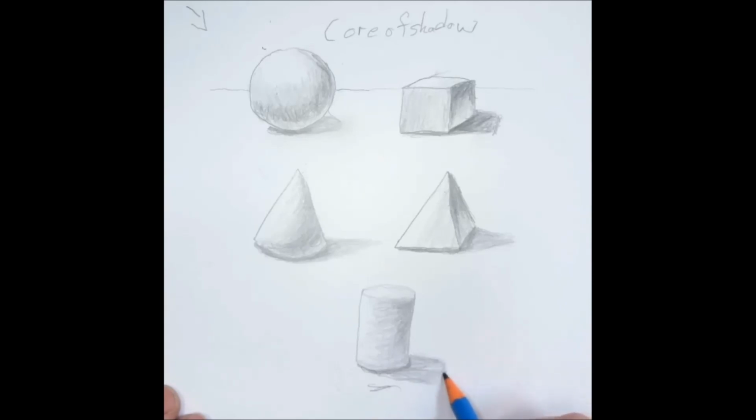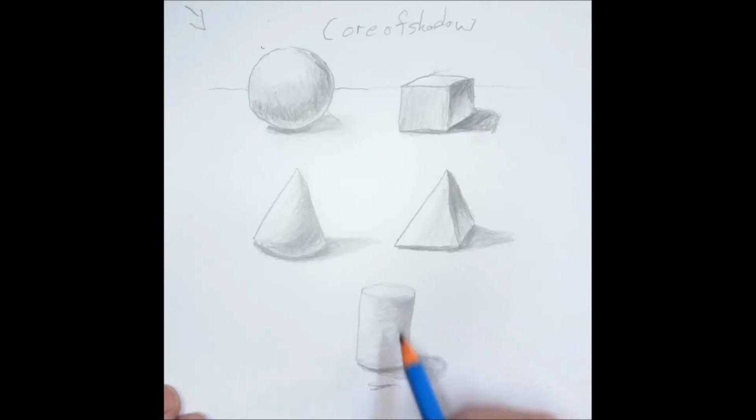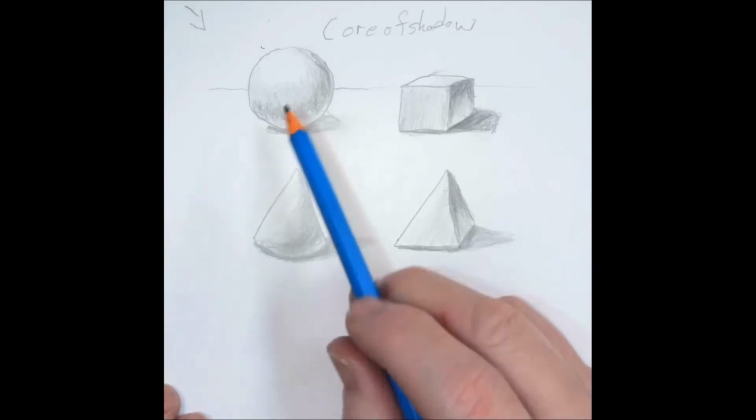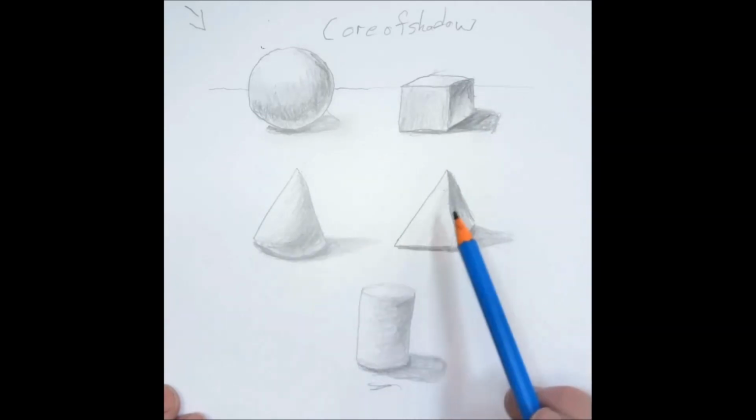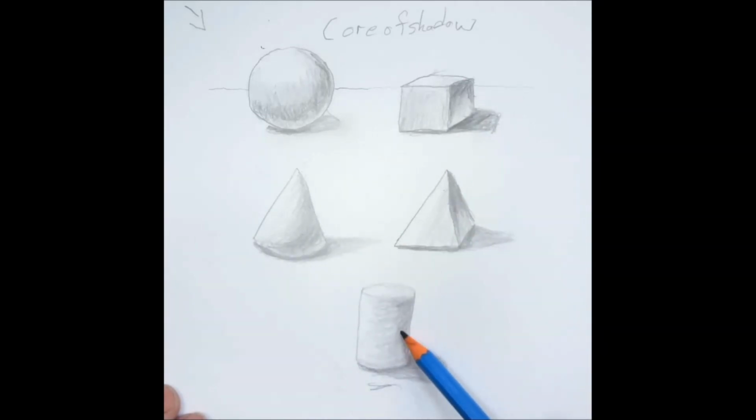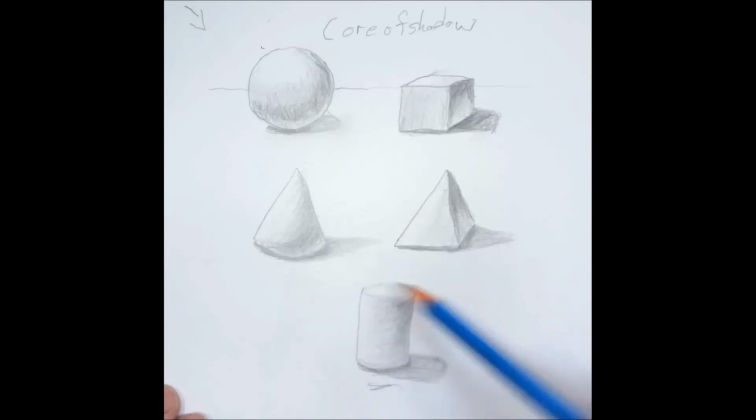Because of course the shadow is simply the area that is blocked off from the light by the object. The object is blocking the light. And that's what gives us a shadow, which is pretty neat if you really think about it. All right, so there you go. Sphere, cube, cone, pyramid, and cylinder. So go practice doing those.